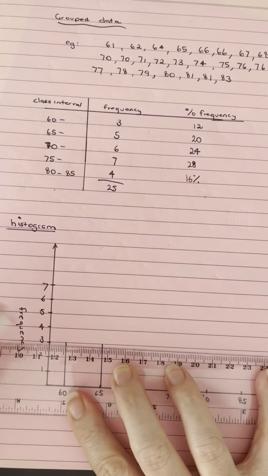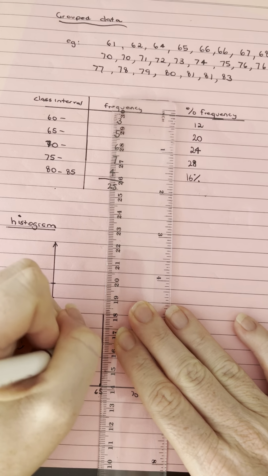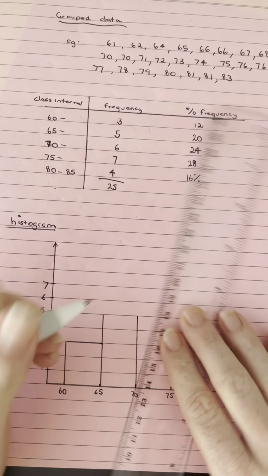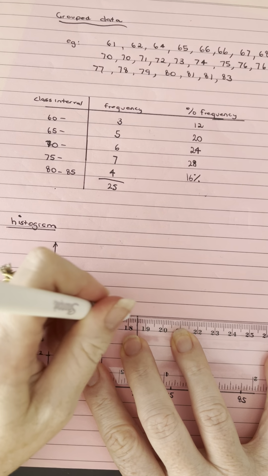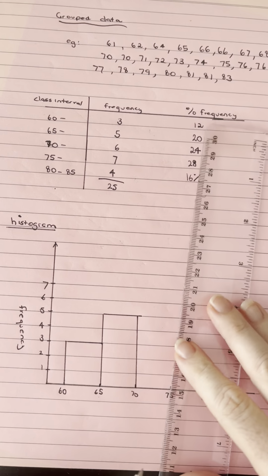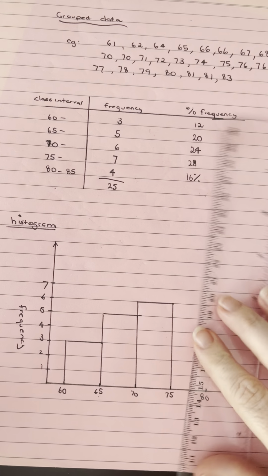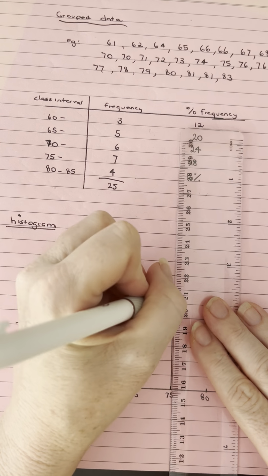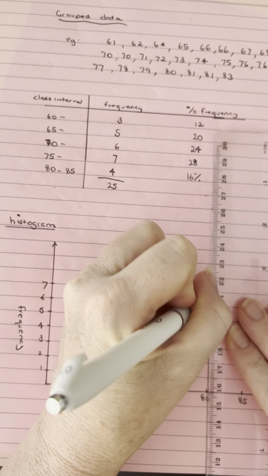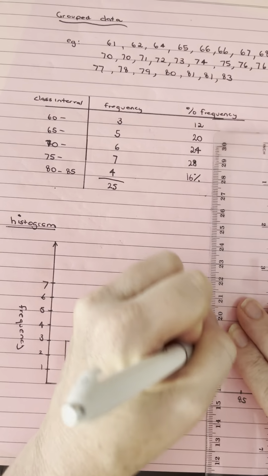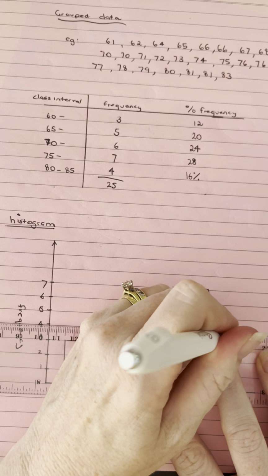Then I can show that between 65 and 70 goes up to 5. Then between 70 and 75, that one's going up to 6. And then between 75 and 80, I'm going up to 7. And then between 80 and 85, I'm going up to 4.